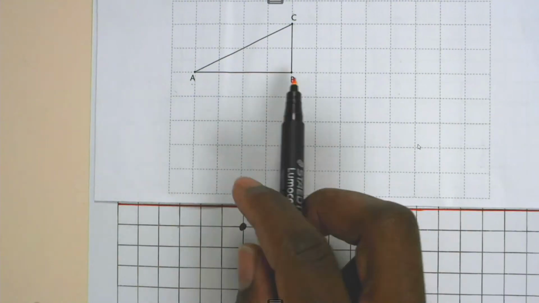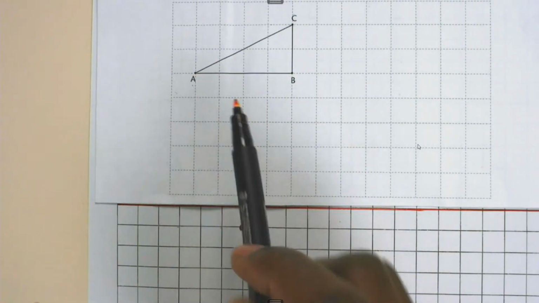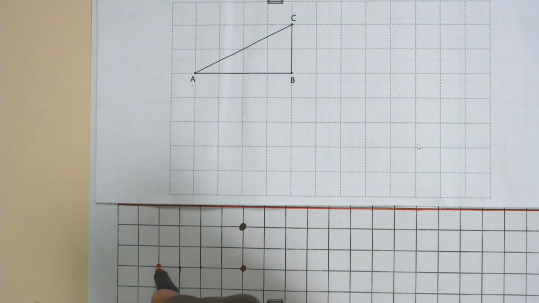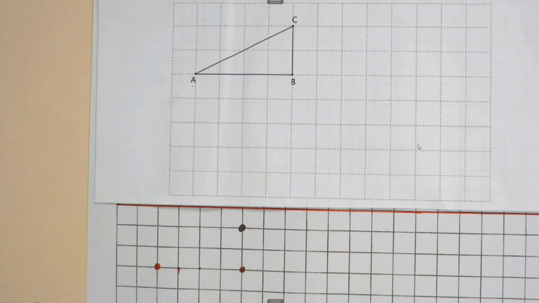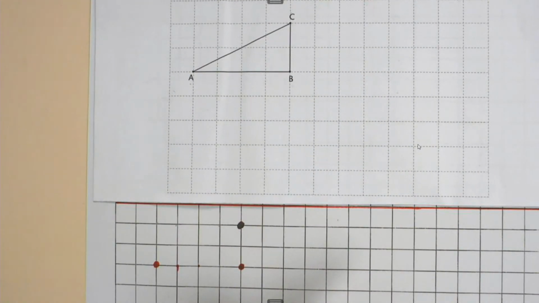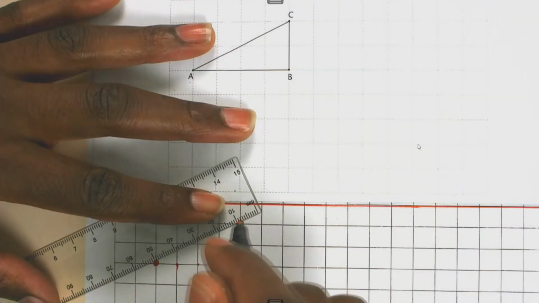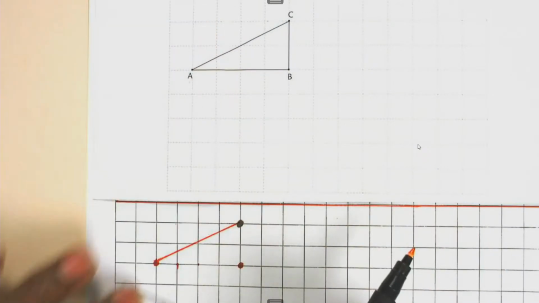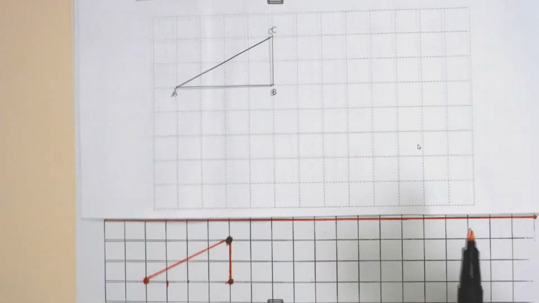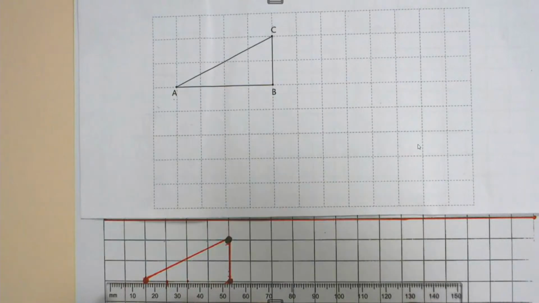Right, from point B, how do we get to point A? From point B, I skip 1, 2, 3. On the fourth is my point A, so I will count 1, 2, 3, number 4, it will be my point A. Then, after having done those 3 dots, I join them as per the instruction.